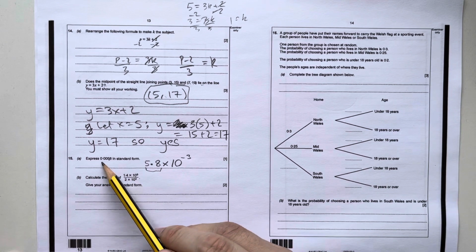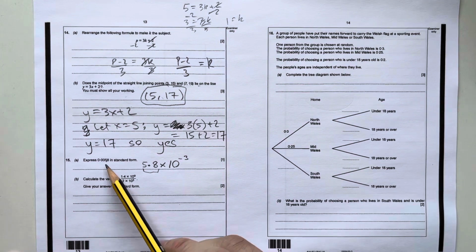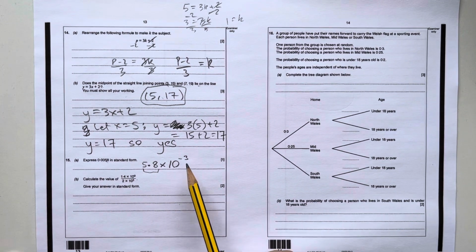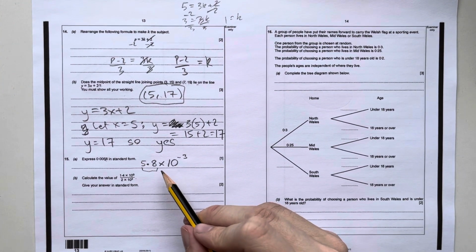So what I do is I look at this number and think, where does the decimal point need to be to make this number between 1 and 10? So it is here, and then the number of jumps was 3, so I go negative 3 because it's a small number, and that number then becomes 5.8.